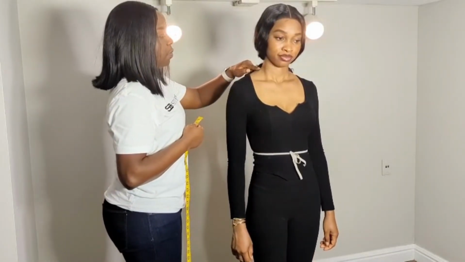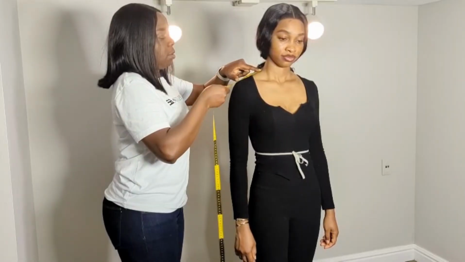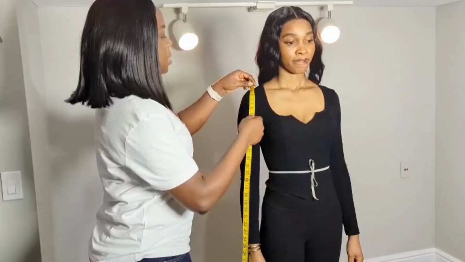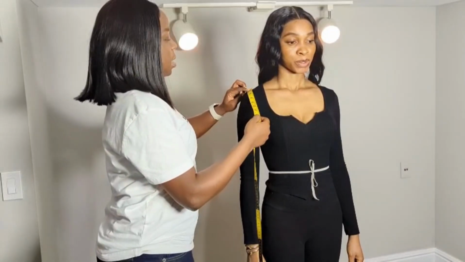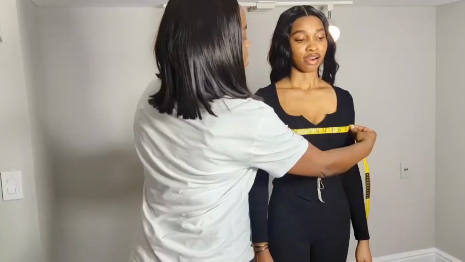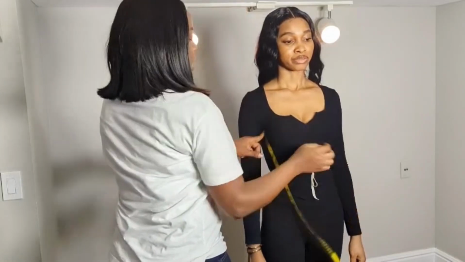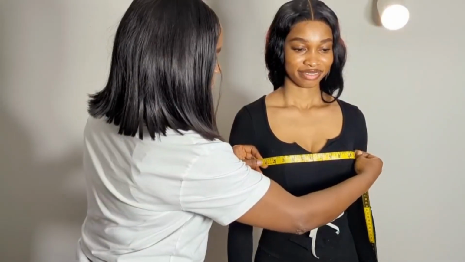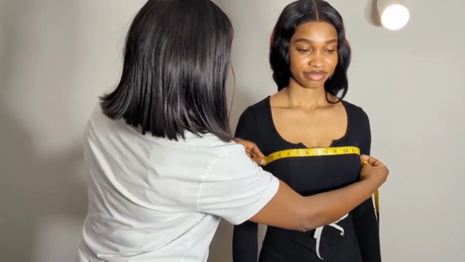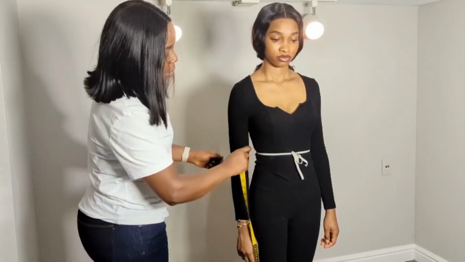Now I will take the neck point to the shoulder point. Next is the front shoulder slant measurement. Next is the bust arc measurement. Next is the across chest measurement. The next measurement is from the armhole to the waist.